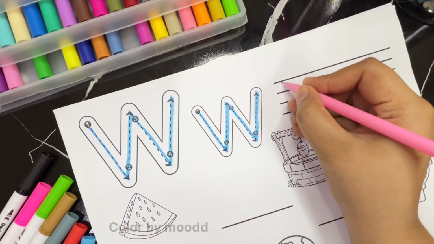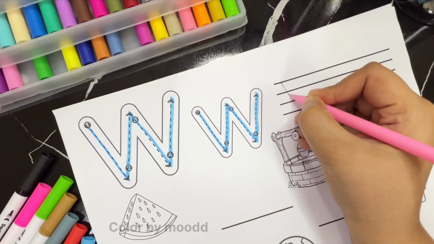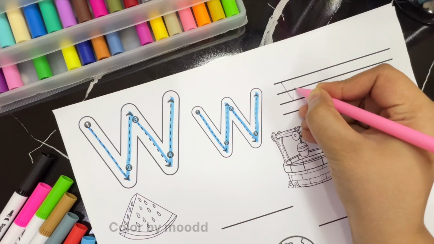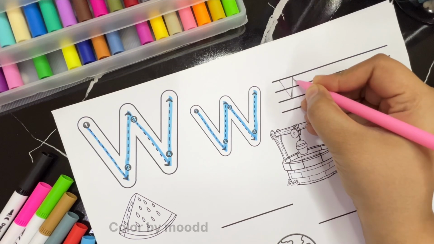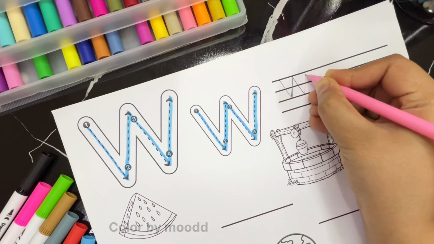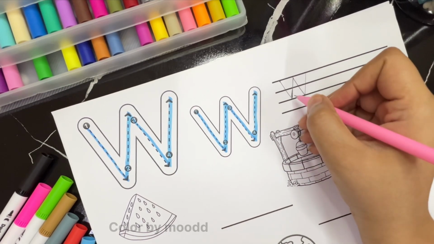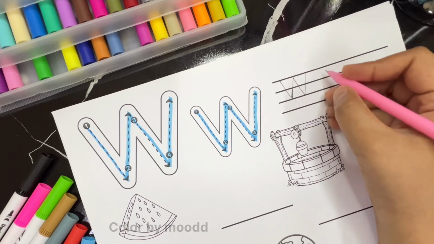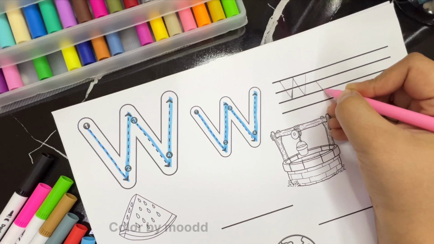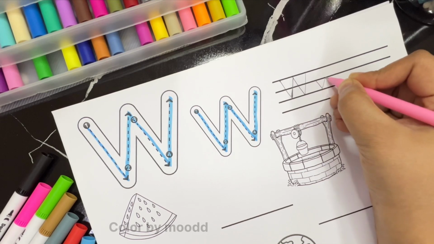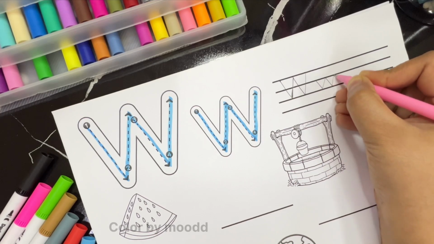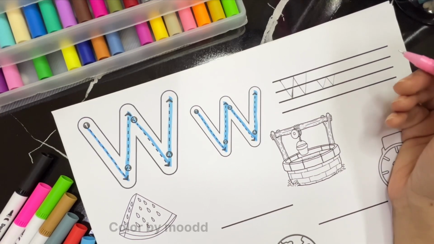See, here is a door. Just go down, down, down. Make a one slanting line. Go up again. Now comes down, down, down. Now again up. You see, very easy letter W, capital W. Now write small w. Just go down, down, down, go up. The small w comes in two lines. Now go up. You see, very easy letter.